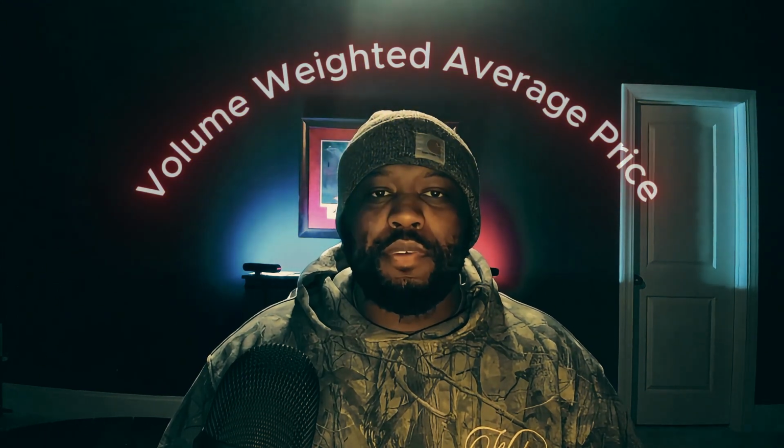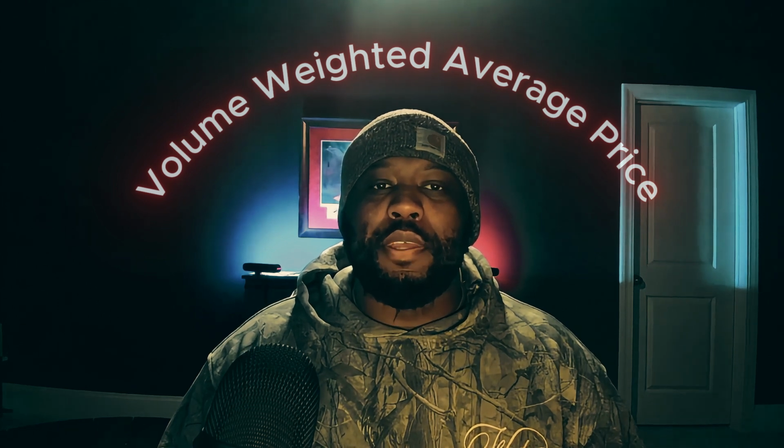Next is VWAP, the Volume Weighted Average Price. VWAP is heavily used by institutional traders. It shows the average price of an asset weighted by trading volume throughout the session. When price is above VWAP, it signals buyers are in control. When it's below, sellers dominate. VWAP also acts as dynamic support or resistance. Price often reacts when it revisits it. On intraday charts, VWAP helps you stay aligned with institutional positioning, the levels where the majority of volume has transacted.